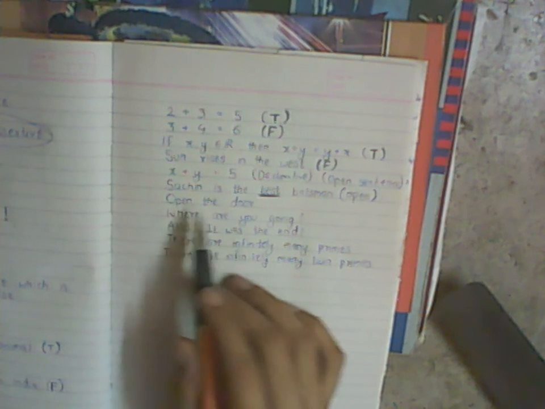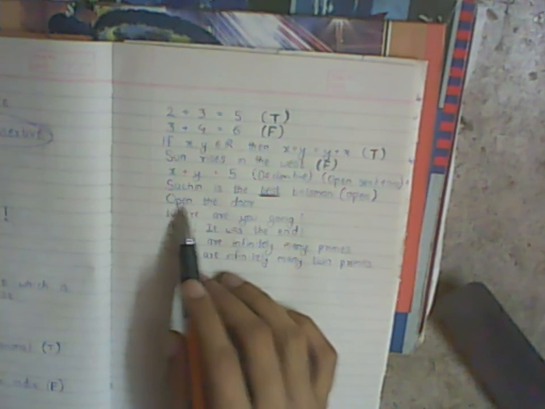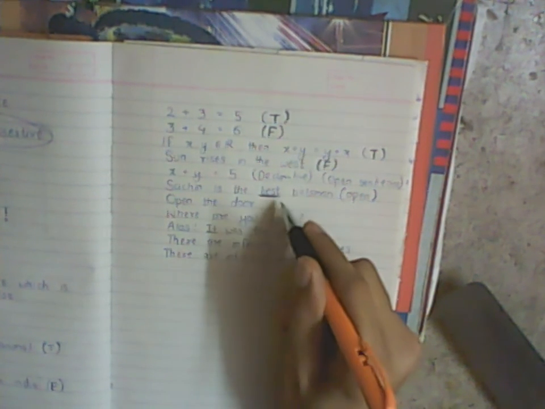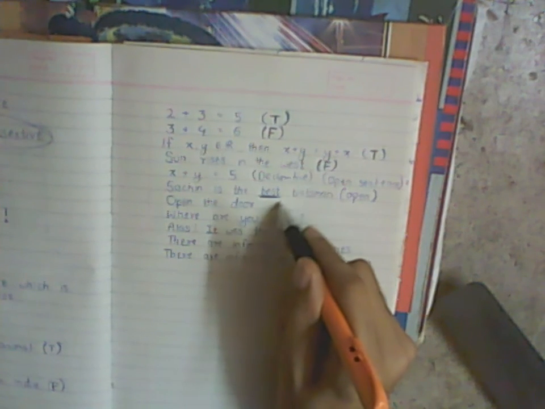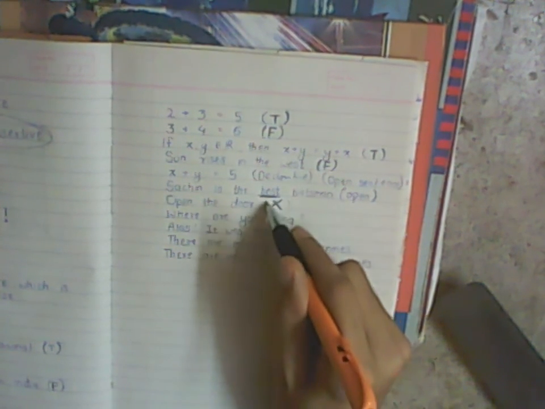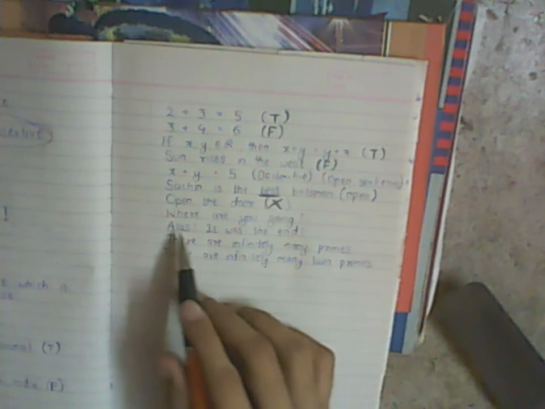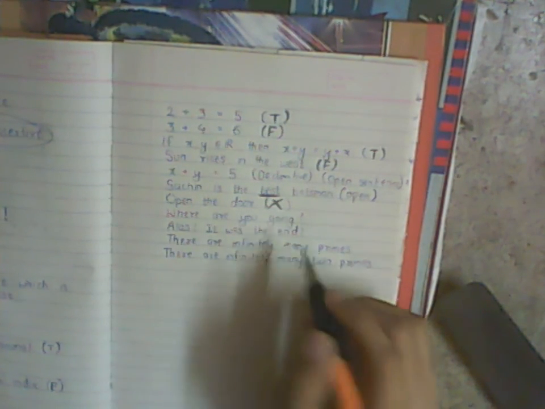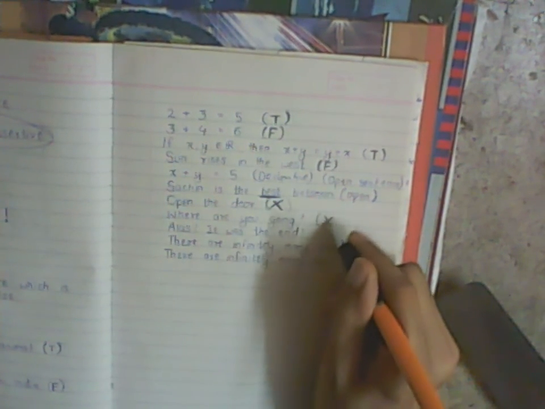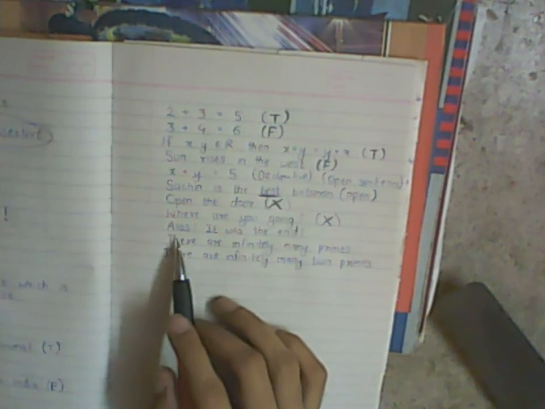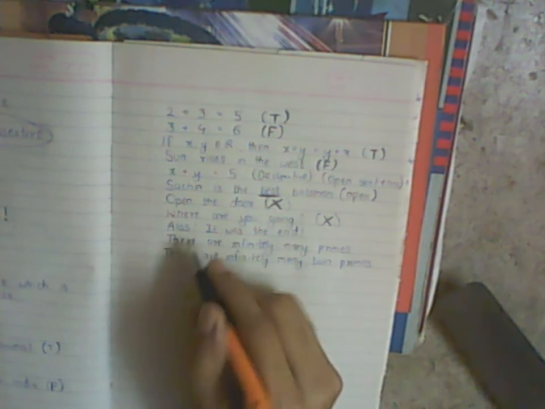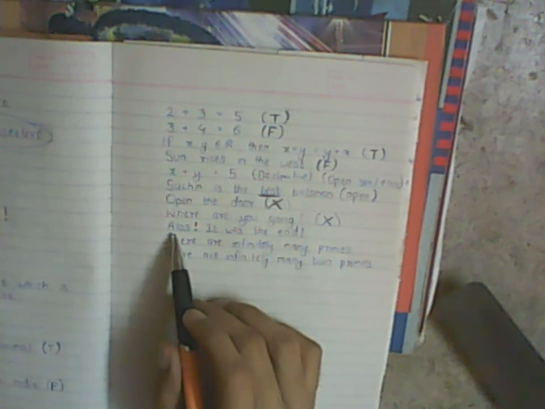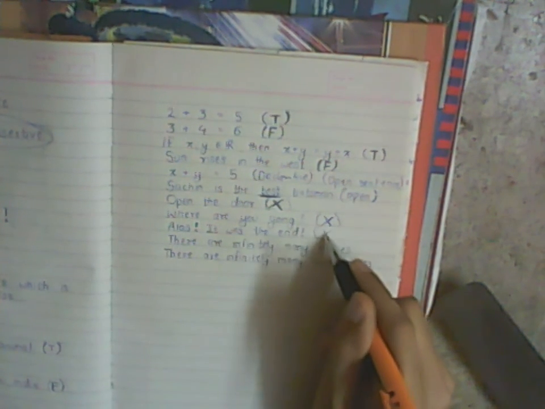The next one is open the door. This is an imperative sentence. It's commanding someone to open the door. It's not a statement. It's not even an open statement. It's an imperative sentence. So I wouldn't say it's a statement. The next is, where are you going? This is a question, and hence it's an interrogative sentence. So it can't be a statement again. The next one says, alas, it was the end! And you have a huge hint here. The exclamation mark means that it's an exclamatory sentence and hence it's not a statement.